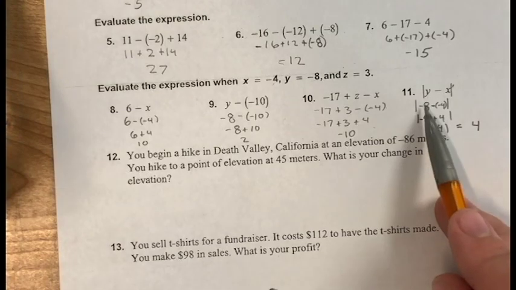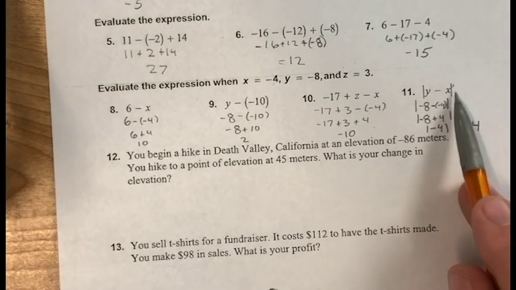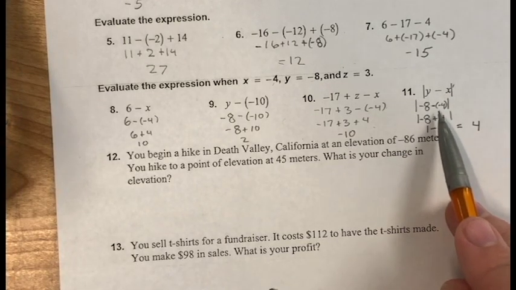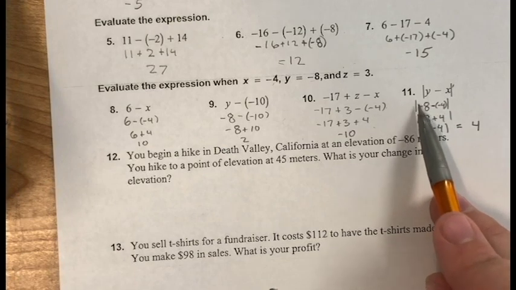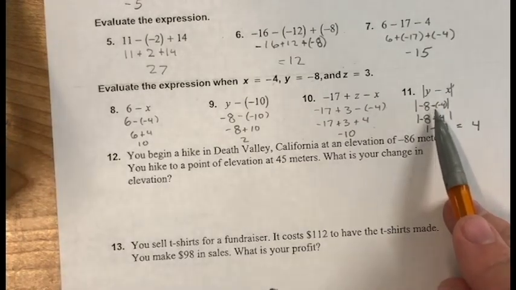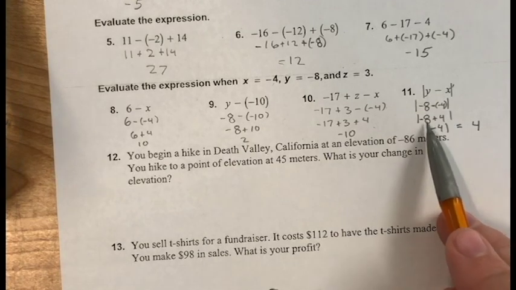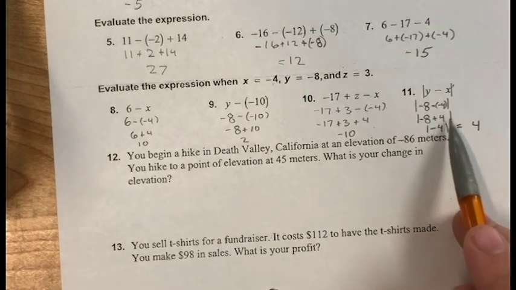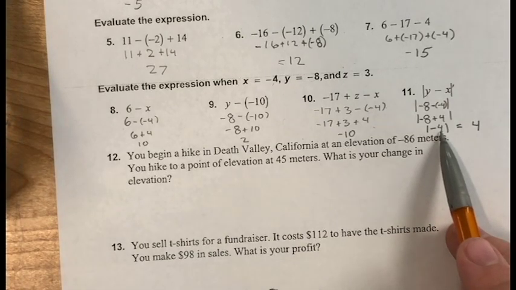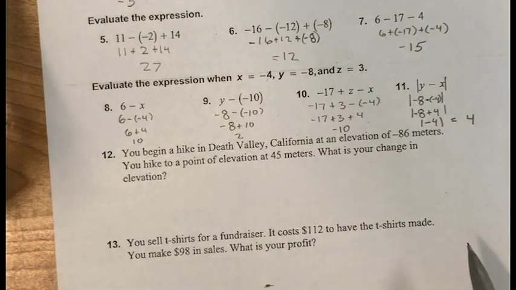Number 11 is the absolute value, don't forget, that's what these bars mean, absolute value of y minus x. Well, y is negative 8, and x is negative 4. So I get the absolute value of negative 8 minus a negative 4. And since this is a subtraction, we again follow the rules, change it to addition and the additive inverse. That gives us the absolute value of negative 8 plus 4. We follow our adding rules and we get the absolute value of negative 4. And since we know what the absolute value of negative 4 is, we know it to be positive 4.